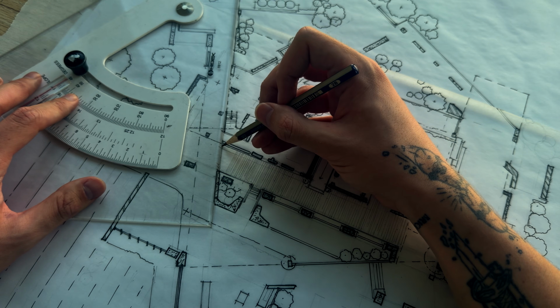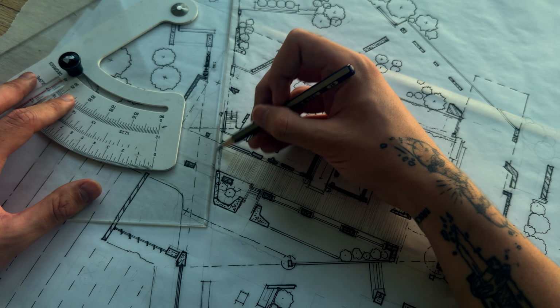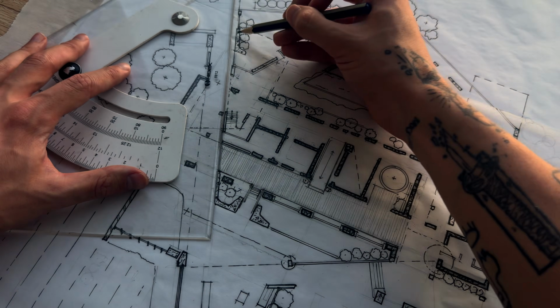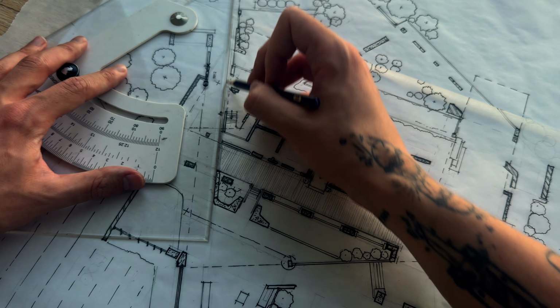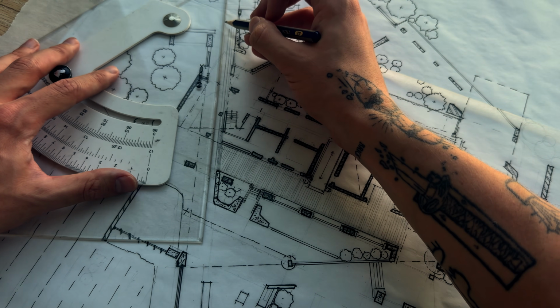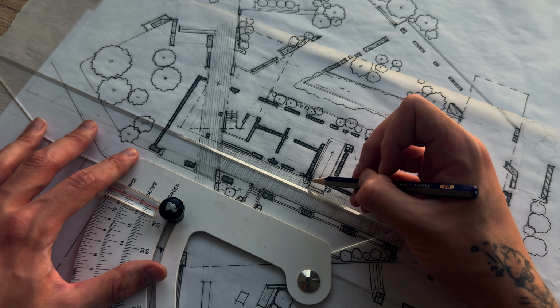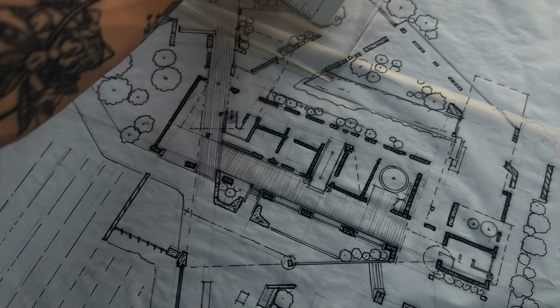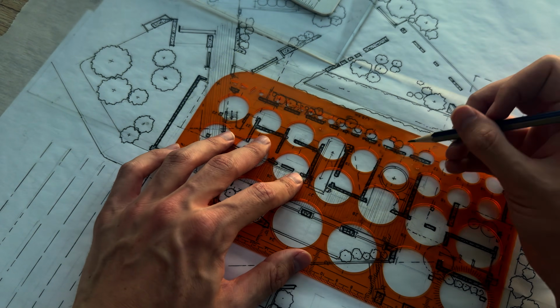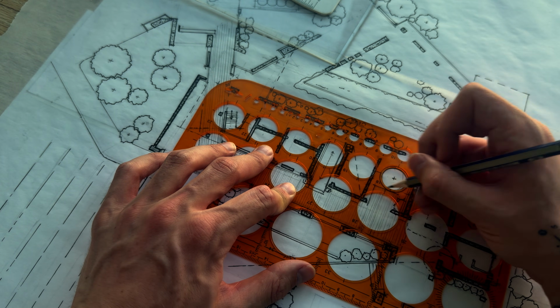Maybe I want it to stop just over here. Now I want this one to sit on this angle. My purpose is to try and explain that there's different languages happening within my proposal.